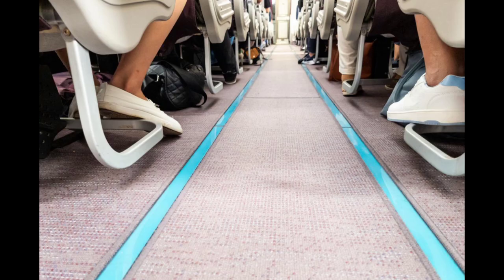Types of aircraft emergency exits. Main passenger doors. These are the largest exits on an aircraft and are normally used for boarding and deplaning. Features: equipped with inflatable evacuation slides, located at the front, middle, and rear of the aircraft, operated by trained cabin crew, can be opened from both inside and outside.